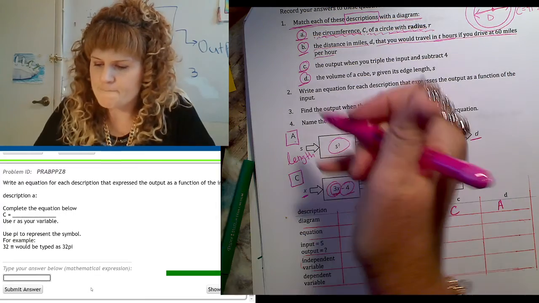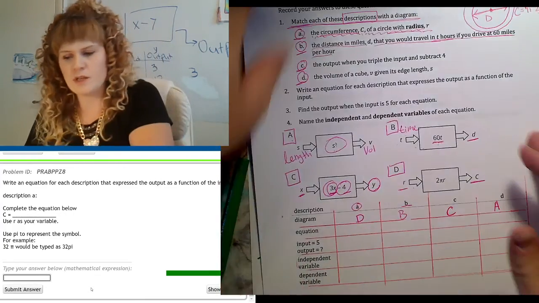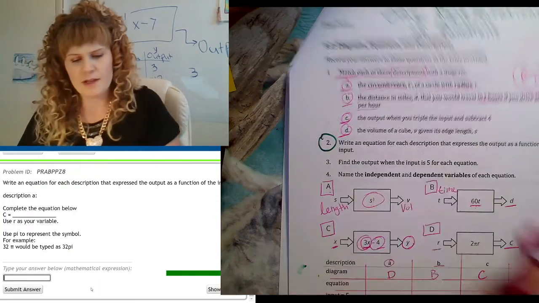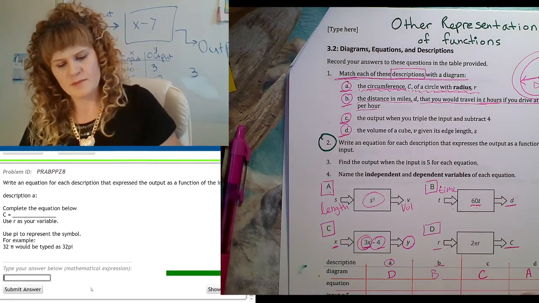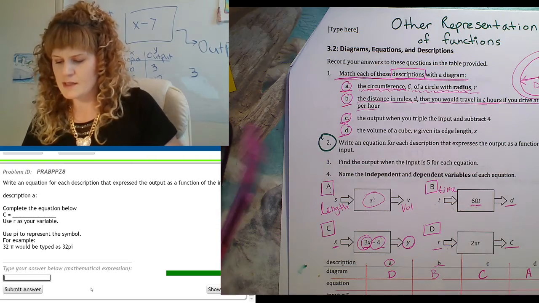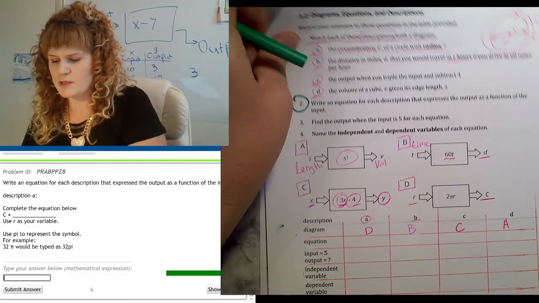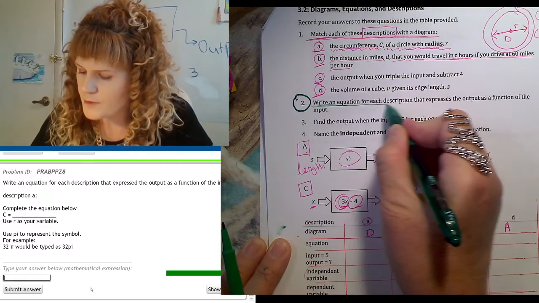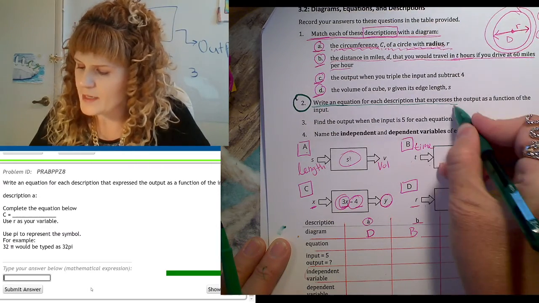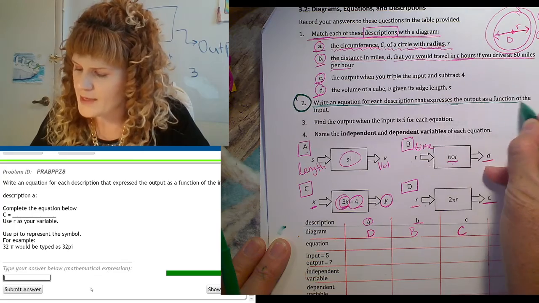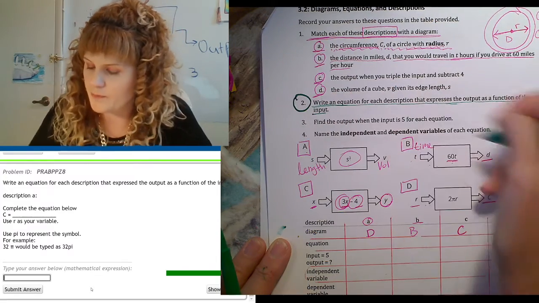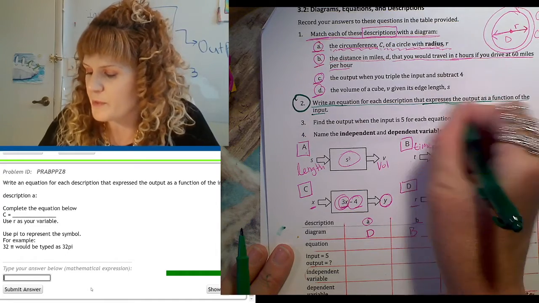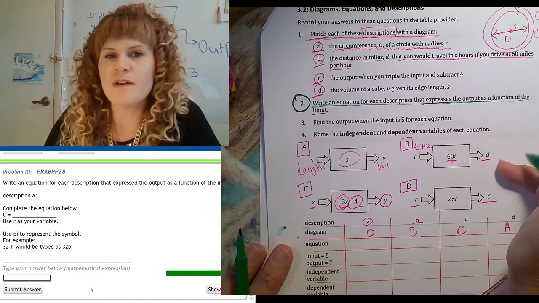Okay, next part, which on your paper is number 2. In fact, I'll switch colors. Okay, number 2 says, write an equation for each description that expresses the output as a function of the input. Let me say that again. It will express the output as a function of the input.